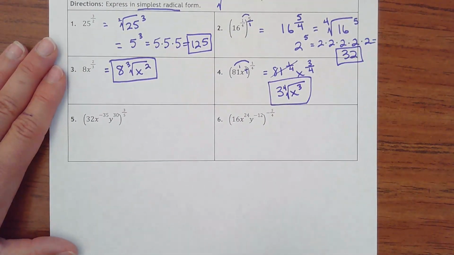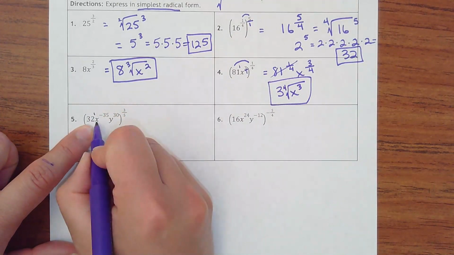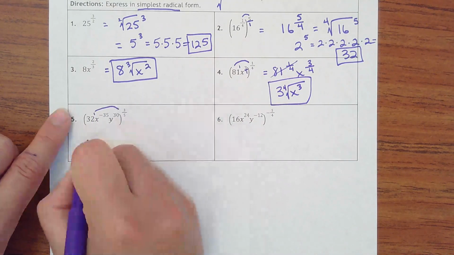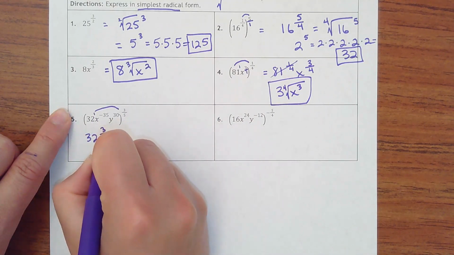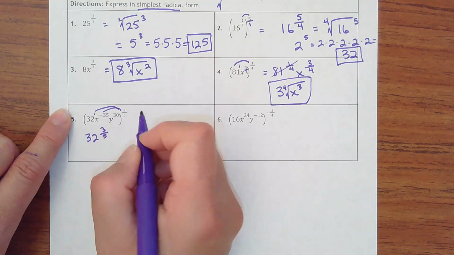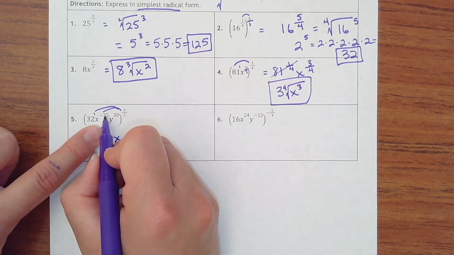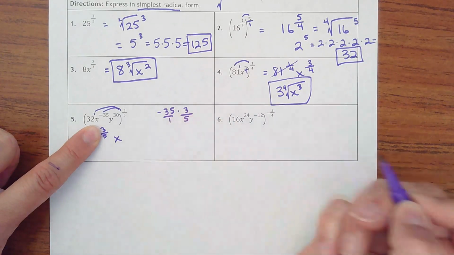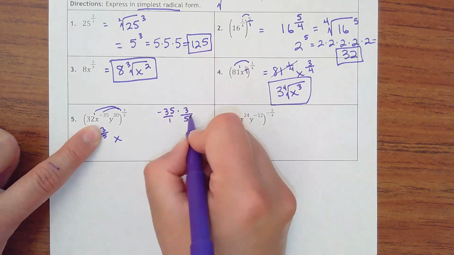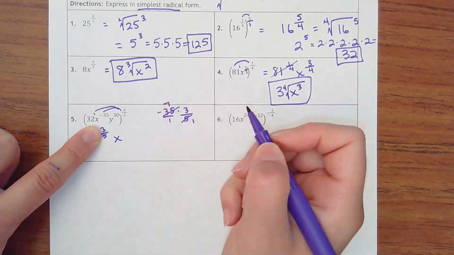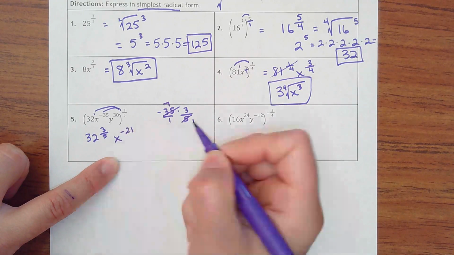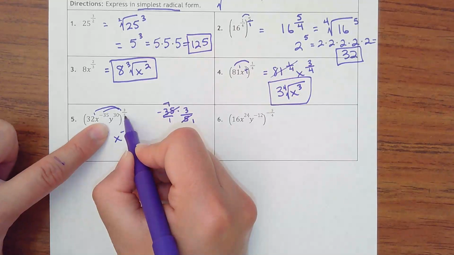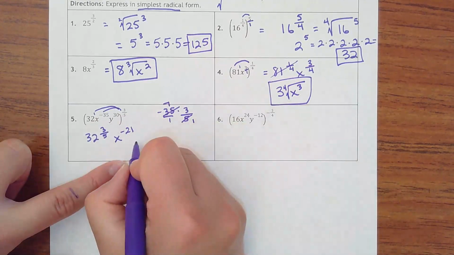Number 5, we've got the 32 is just to the 1st power, x to the negative 35th, y to the 30th. So this gets multiplied. It'd be 32 to the 3/5 power, x to the, so negative 35 times 3/5. Let's cross simplify by taking out a 5, so it would be 1. That would become negative 7. Negative 7 times 3 is negative 21. So in my head, I divide first. Negative 35 divided by 5 is negative 7 times 3 is negative 21.